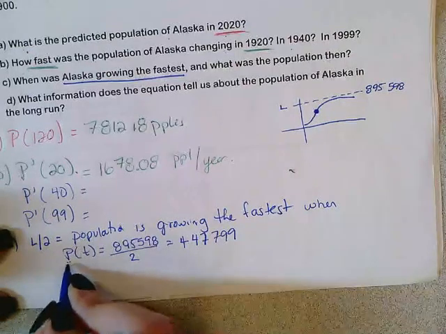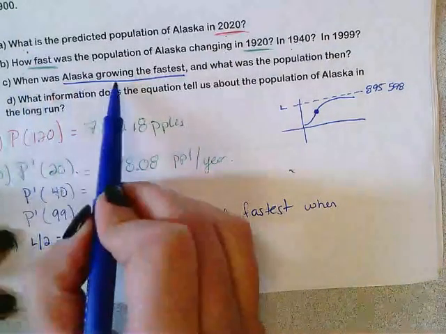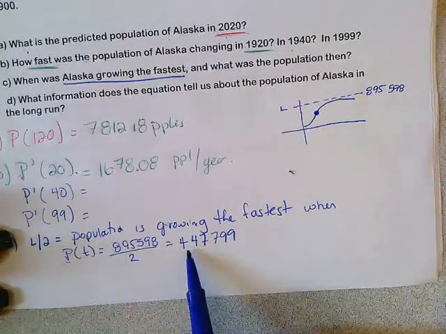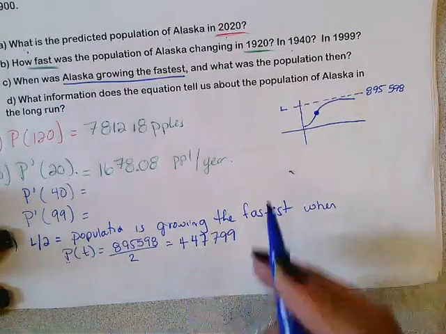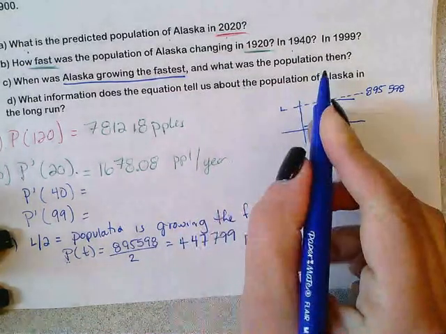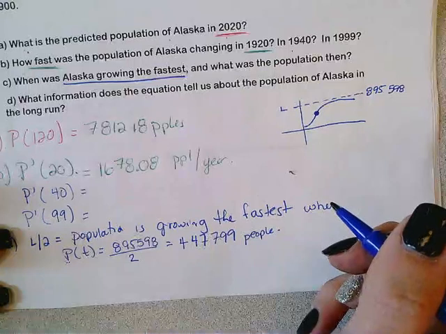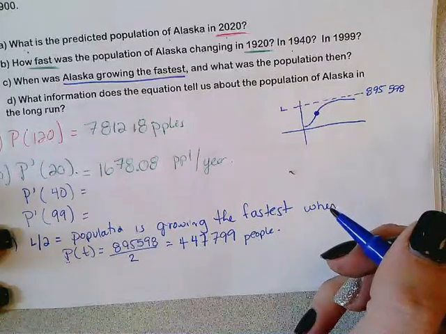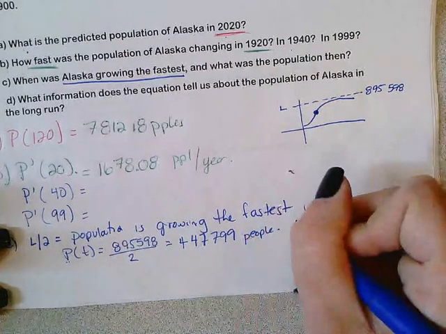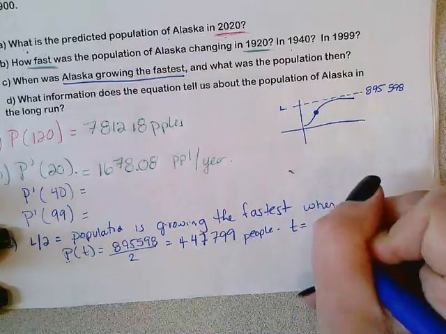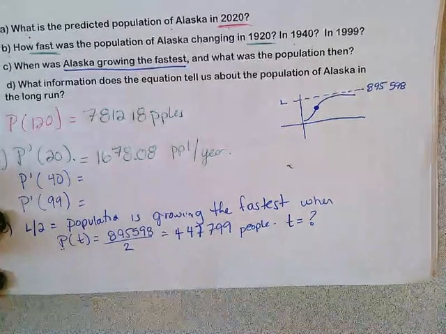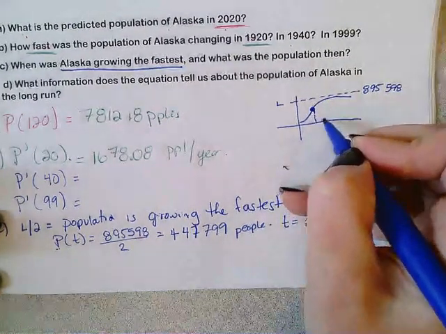So basically when was Alaska growing the fastest? It's growing the fastest when P of t is equal to this many people. Oh, sorry. This is when it was this many people. The question is when. So t equals what? So I need to solve for t. Now I'm going to use my calculator because I need to figure out what this is.